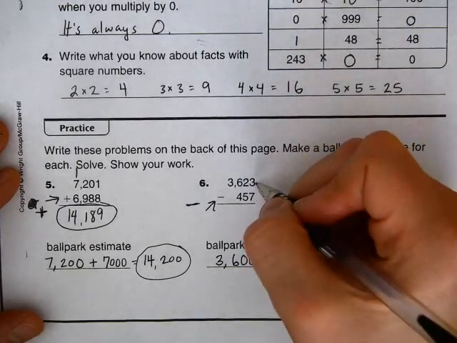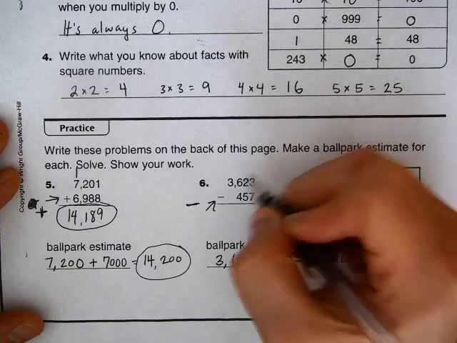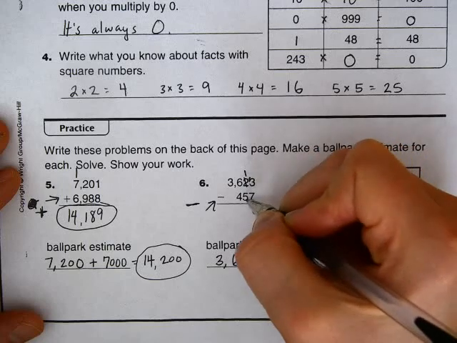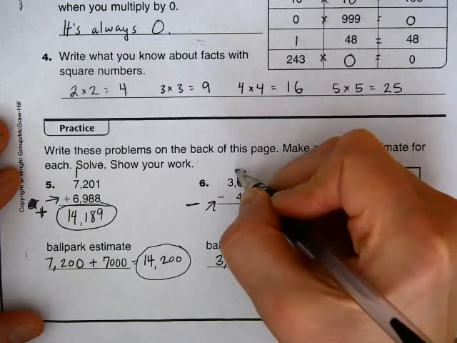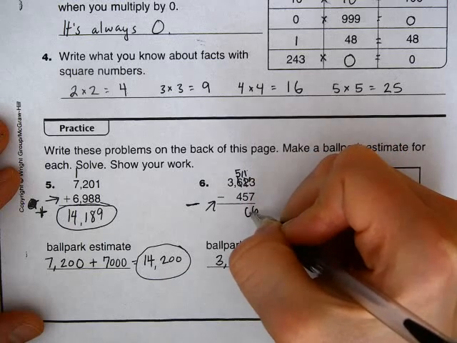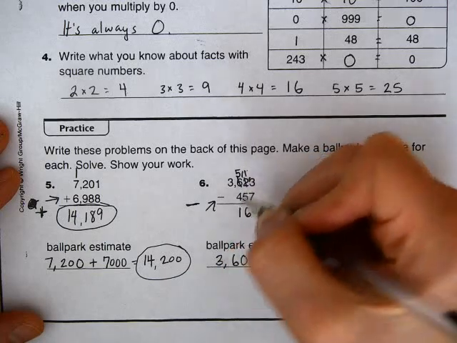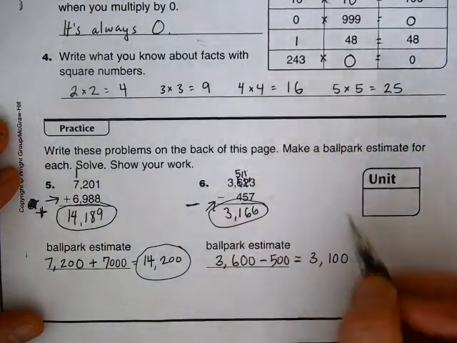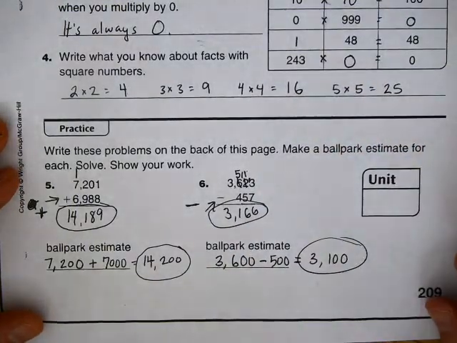Now let's see what the real answer is. 3 minus 7 can't do it. I have to borrow 1 from over here. 13 minus 7 is 6. 1 minus 5 can't do it. I have to borrow 1 from over here. And then I get 11 minus 5 is 6. 5 minus 4 is 1. And 3,166. You can see that's quite close to 3,100.